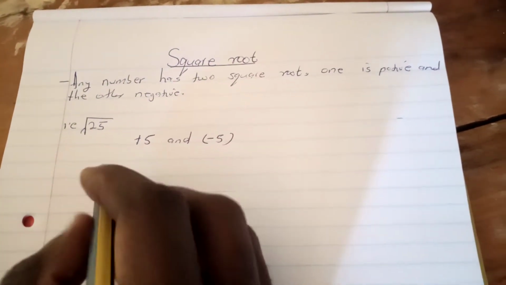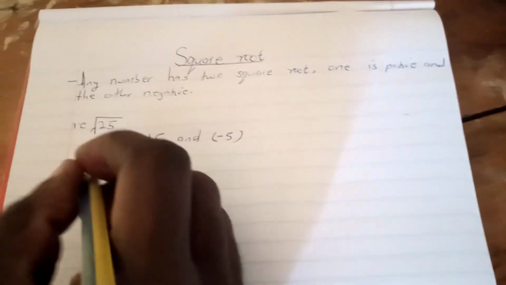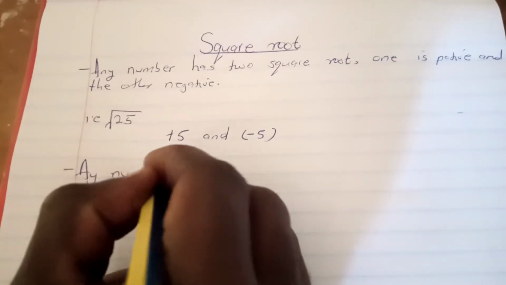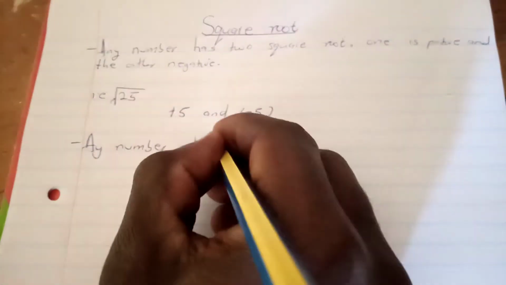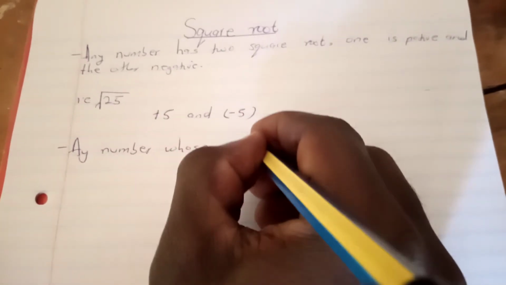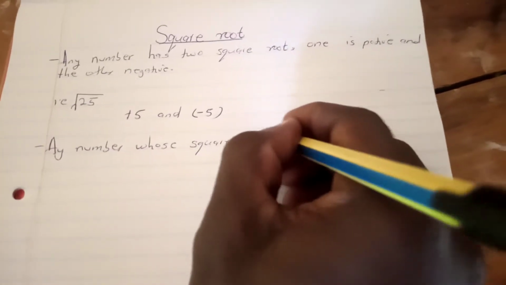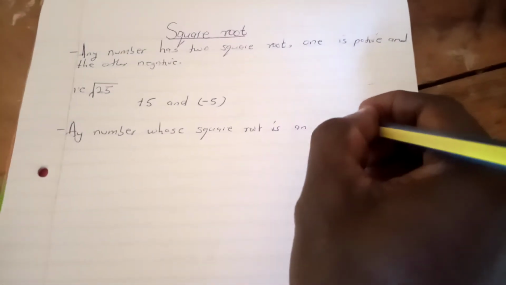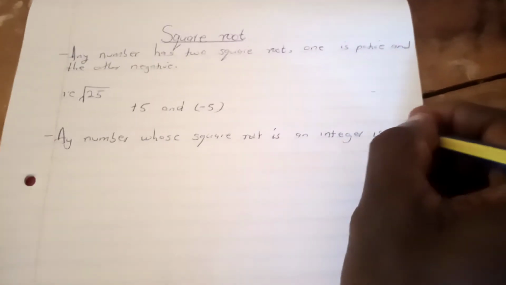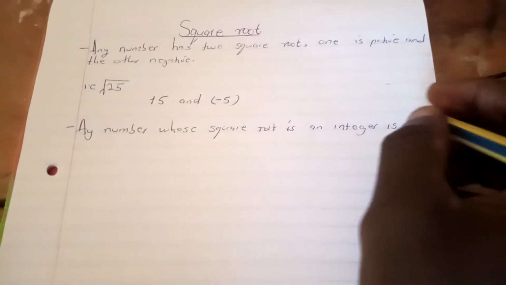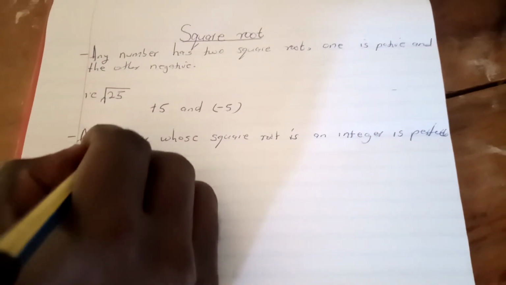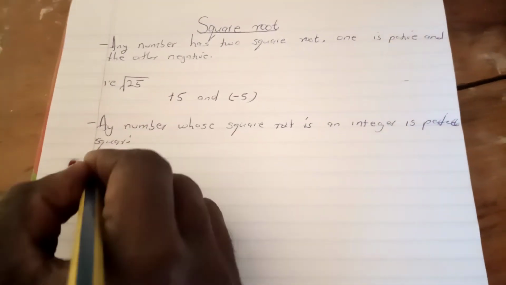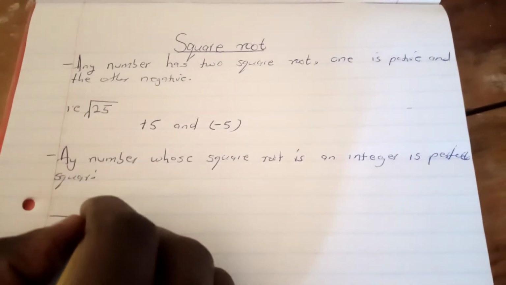So, any number whose square root is an integer, let's note that down: any number whose square root is an integer is a perfect square.